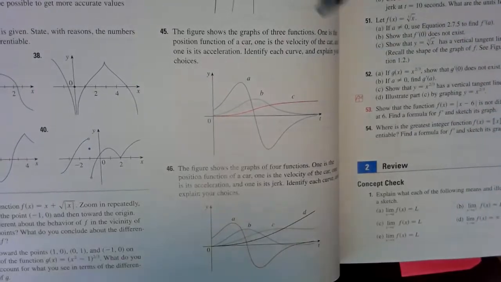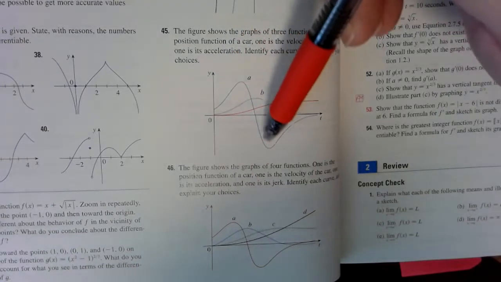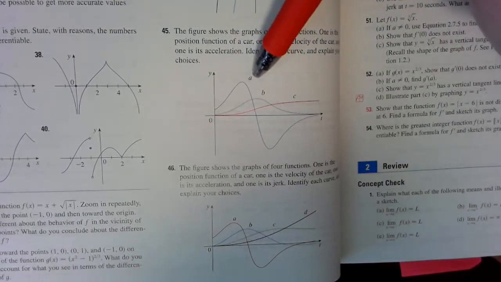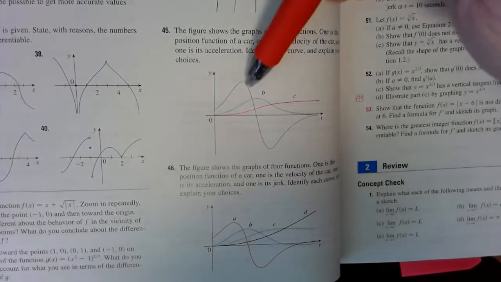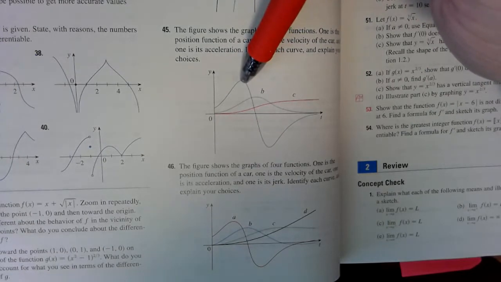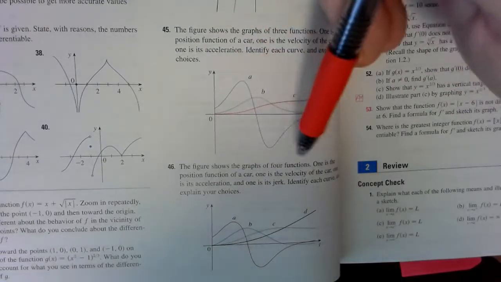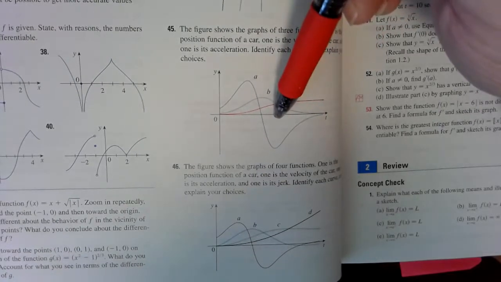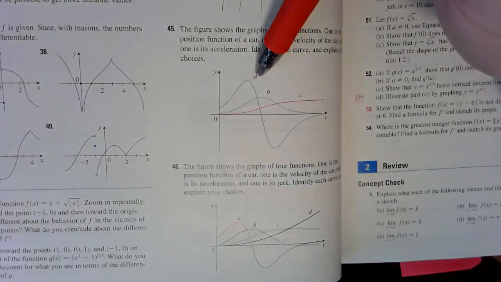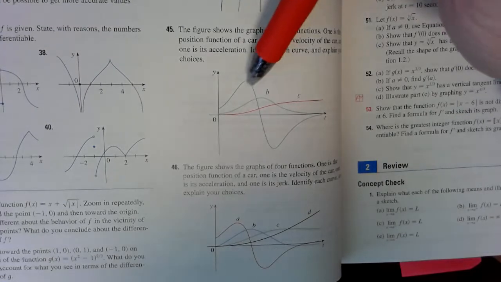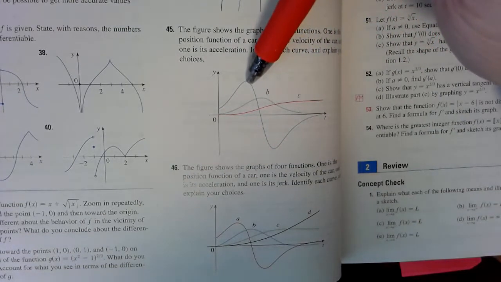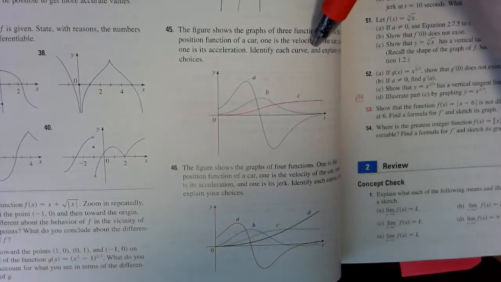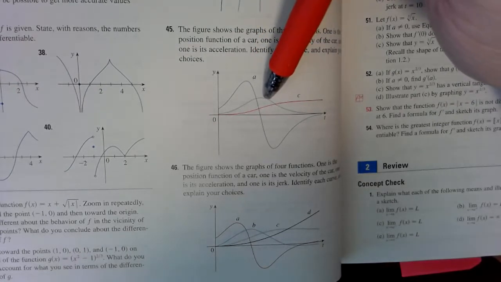Which one is which? Let's just look at curve A first. Is the derivative of curve A present in your graph? If it were, the function would have to cross 0 here, but none of them do, and it would have to also cross 0 there, which none of them do. So the derivative of curve A is not present. Therefore curve A is probably going to have to be the acceleration, the second derivative.